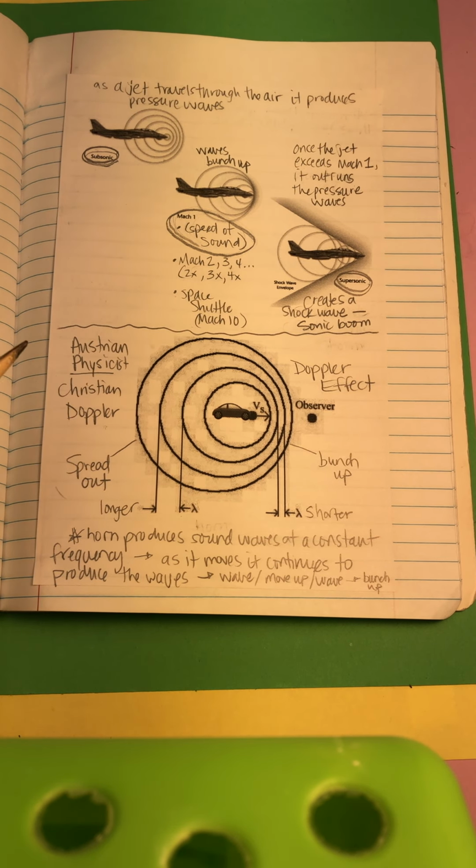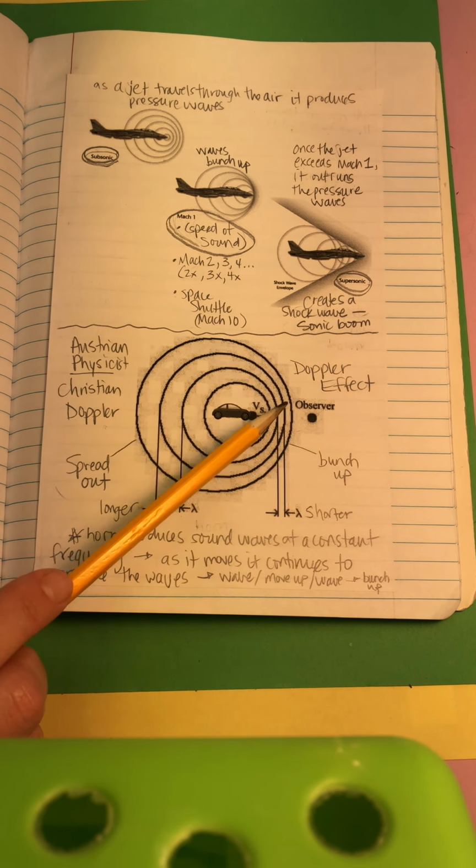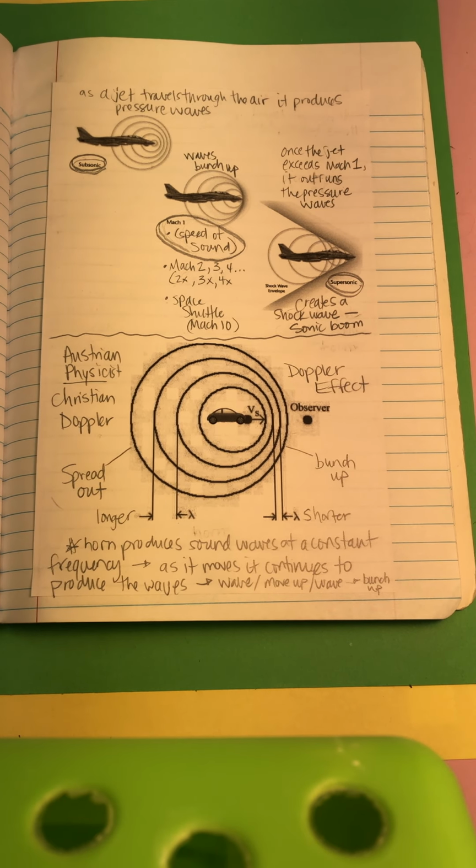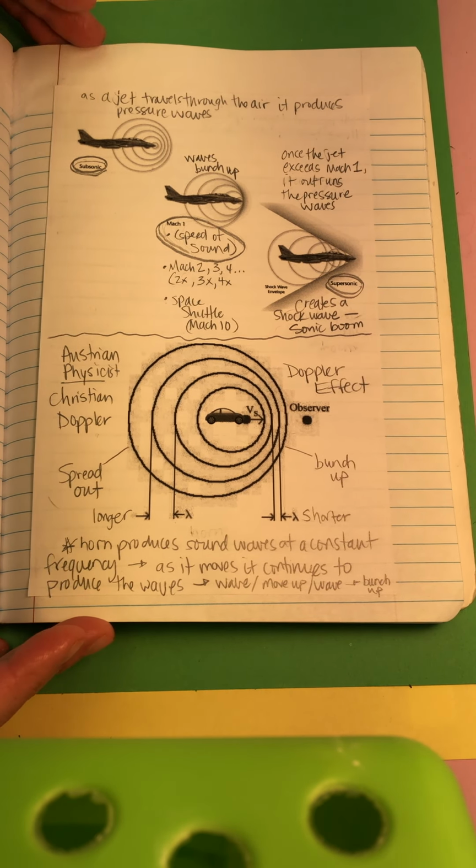And so that's like when the siren on an ambulance is driving by and it sounds different from when you're here or when you're here. That's all due to the Doppler effect. And so that was the Austrian physicist Christian Doppler.